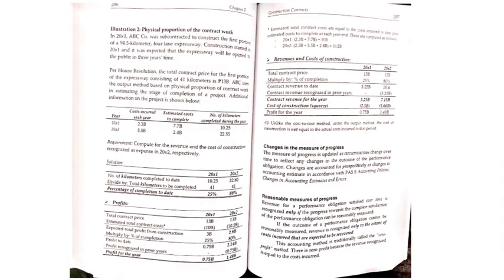Illustration 2, however, what happens when there is a physical proportion of the contract work. So tingnan natin. So in 20X1, ABC was subcontracted to construct the first portion of a 94.5 kilometer 4-lane expressway. Construction started in 20X1. It was expected that the expressway will be open to the public in 3 years' time. Okay. So per house resolution, so meaning this is a government project. The total contract price for the first portion of the expressway consisting of 41 kilometers is 13 billion.